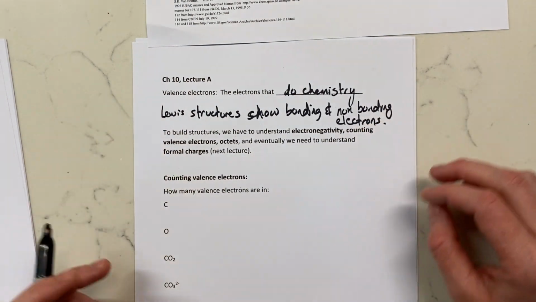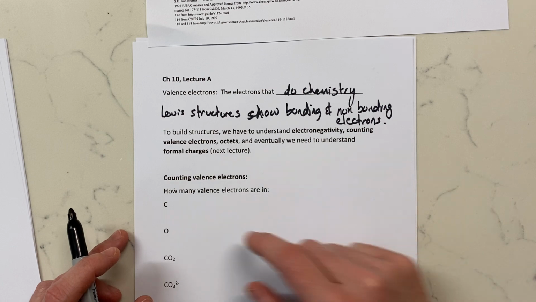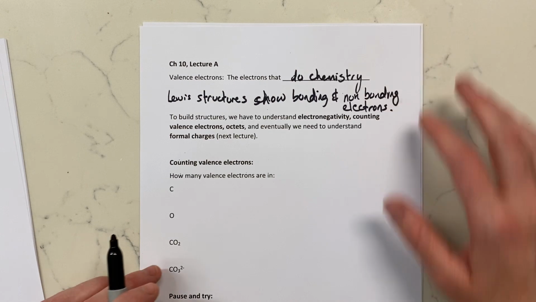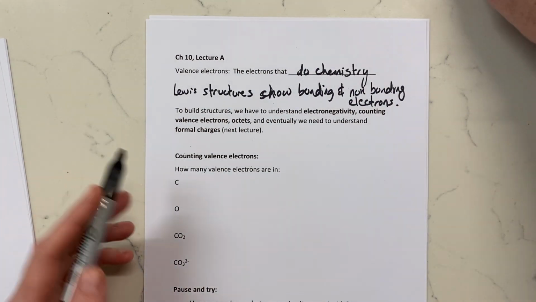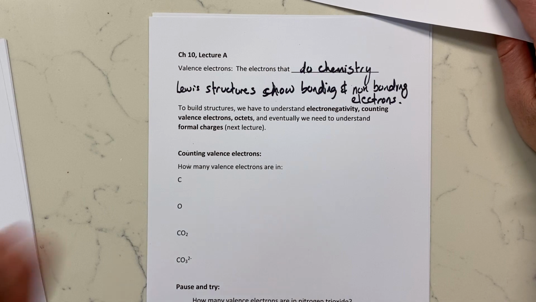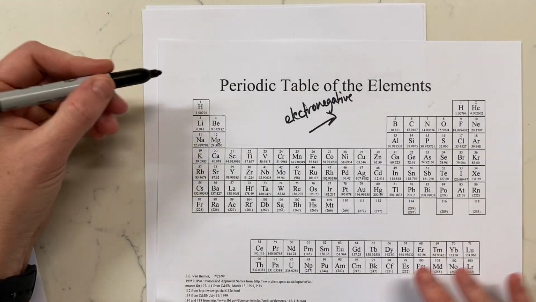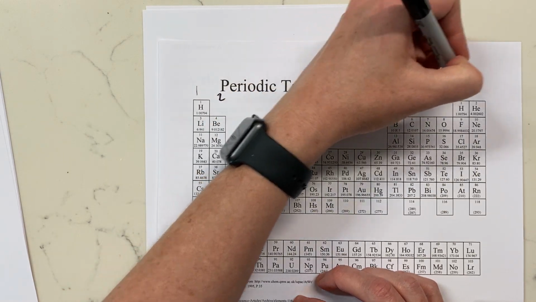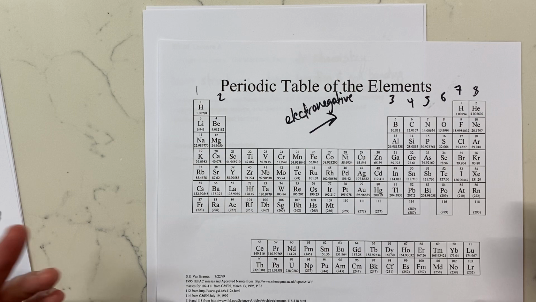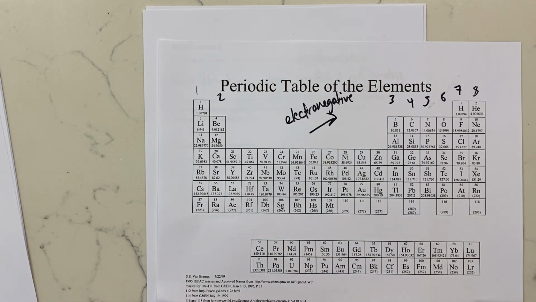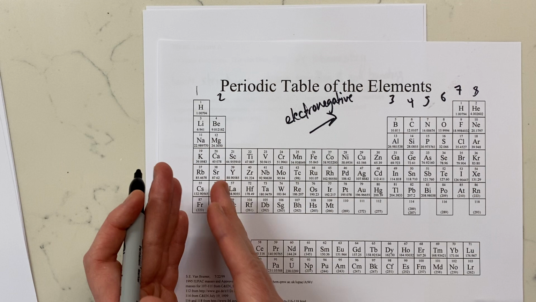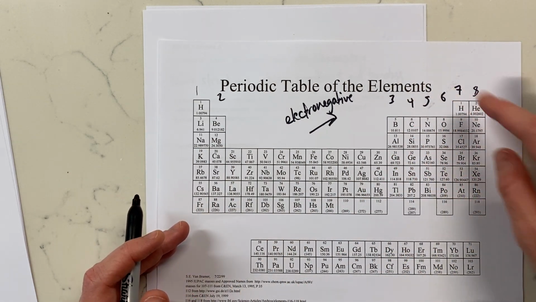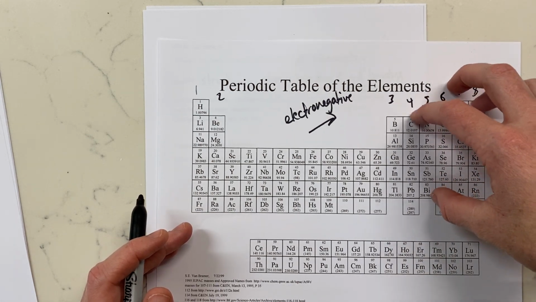Let's go ahead and use that information to help build structures as well. We need to know about counting valence electrons. We need to understand octets, and eventually we'll get to formal charges to understand the most stable structures. All right, so let's start with counting valence electrons. You already have a pretty good idea about this. If you remember, this is column 1, this is column 2, 3, 4, 5, 6, 7, 8, and the column that it's in tells you the number of valence electrons. When we're talking about drawing Lewis structures, we're only going to be discussing pretty much non-metals over here, because we're talking about molecular compounds or covalent compounds.